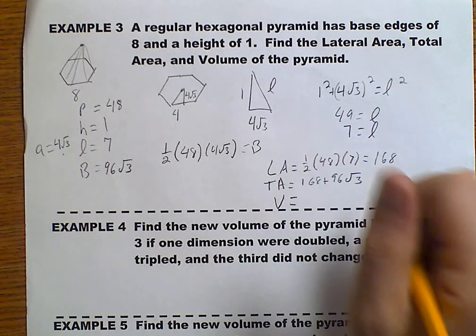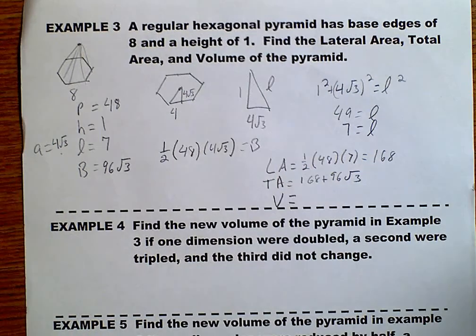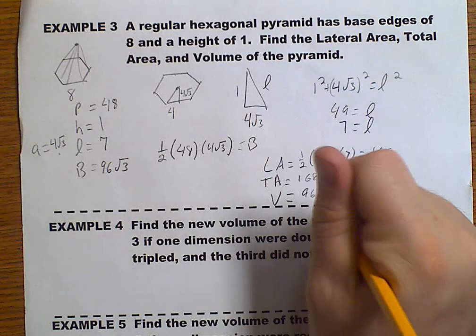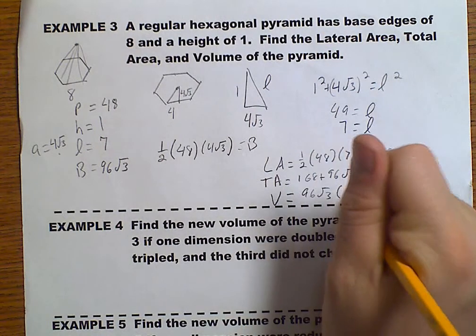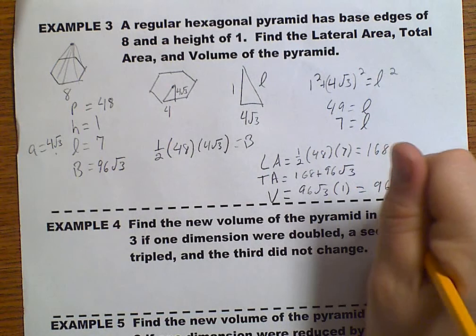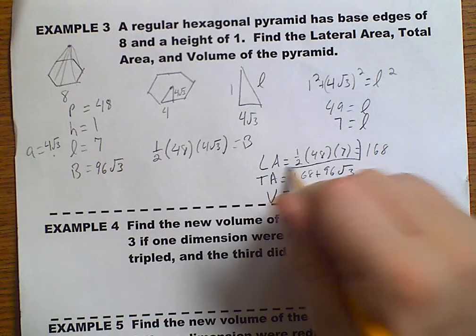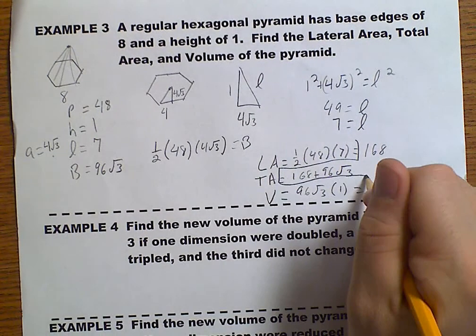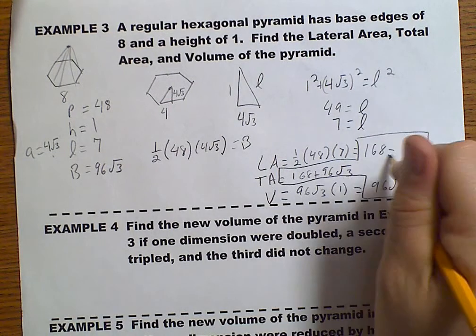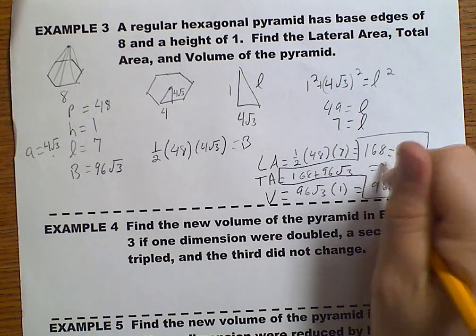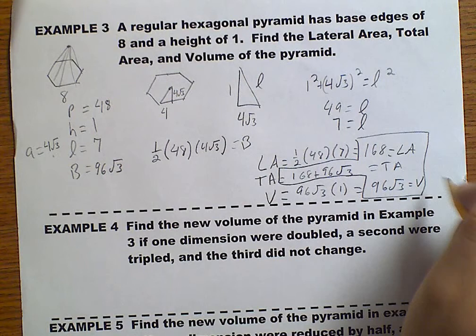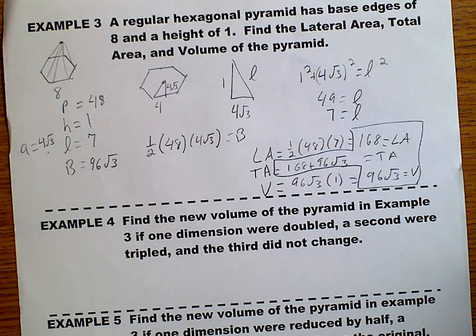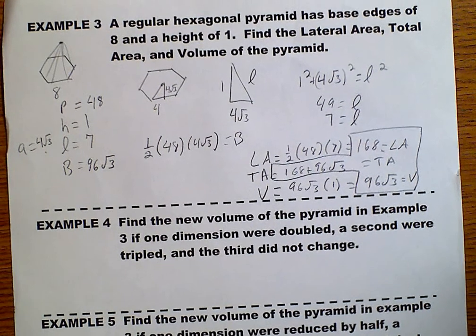And for our volume, the area of the base times the height, which is just 96 on the square root of 3. And so now we have our answers for this.